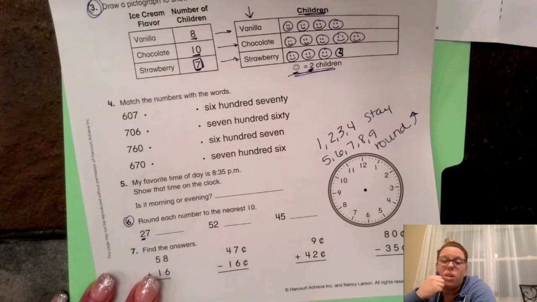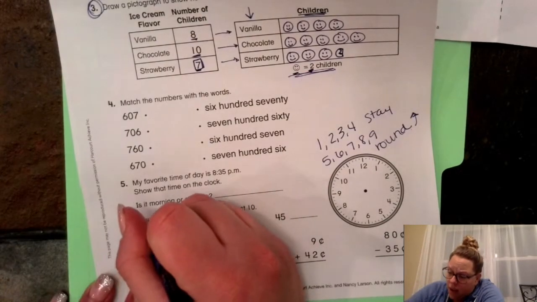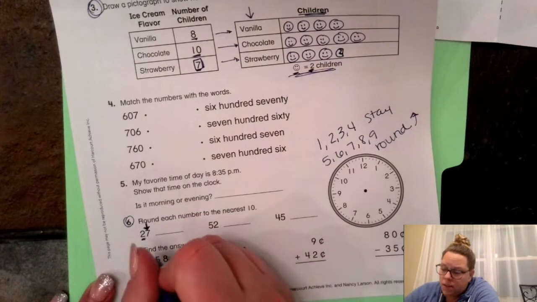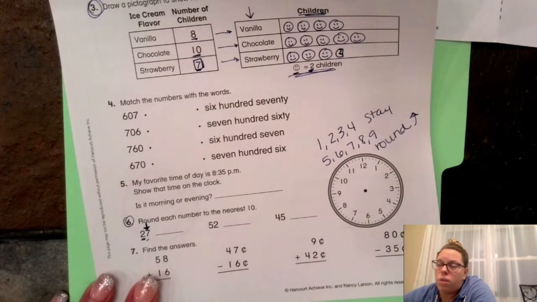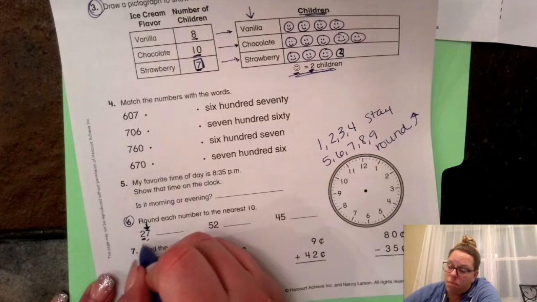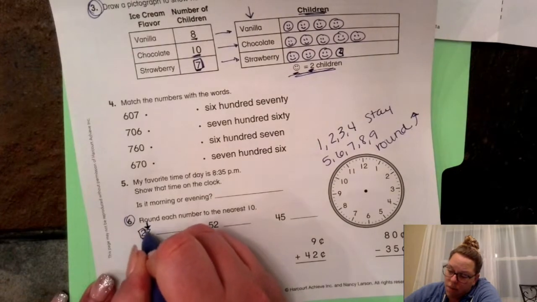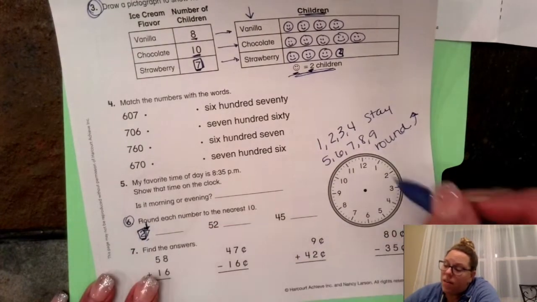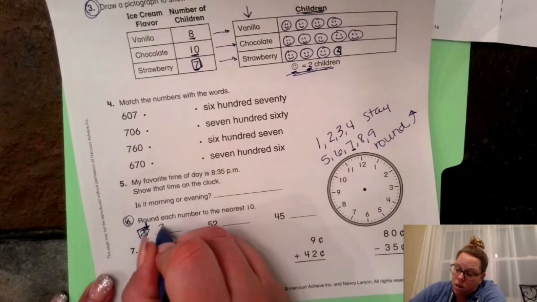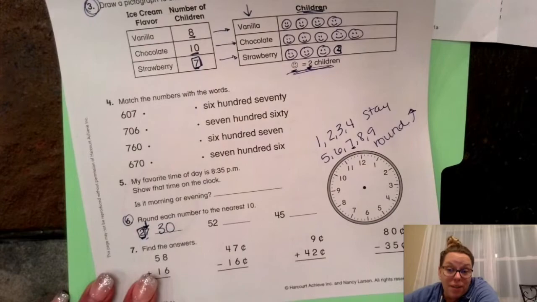So which digit am I looking at? Well, since we're rounding to the nearest 10, I have to look at the 1 spot. Okay, 7. 1, 2, 3, 4 stays the same. 5, 6, 7, 8, 9, round it up. What are we rounding up? We're rounding up this 10 spot. So 7 is telling me I have to round up. The 2 becomes a 3, and then we add a 0 at the end. We're going to the nearest 10.